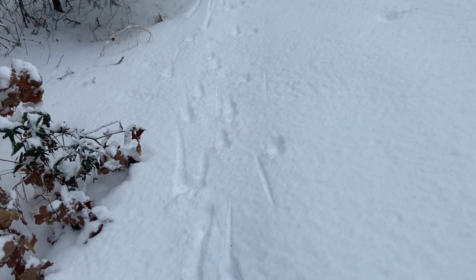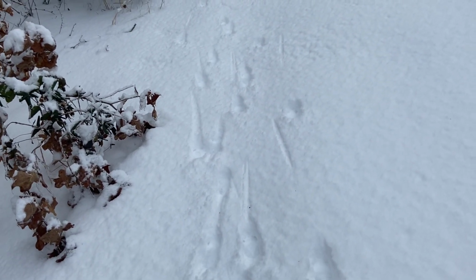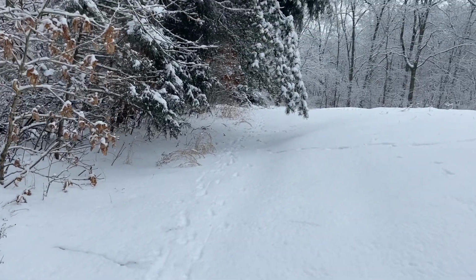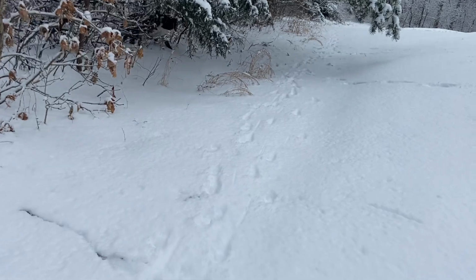What you're seeing here is an animal that is not picking its feet way up and stepping, like high stepping, if you will. That's a toe drag. So if you look closely, you can see that these animals are going opposite direction I'm walking. If they had been walking here, I'd be walking right into them face to face here.